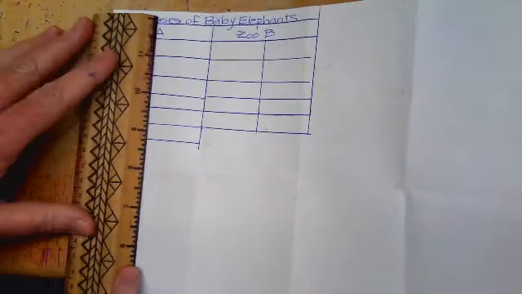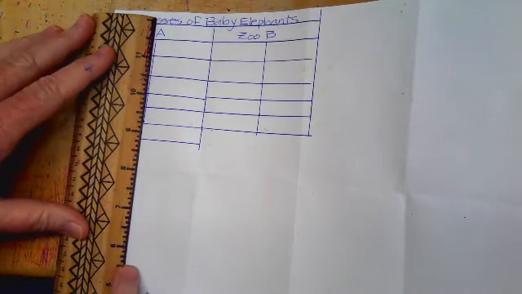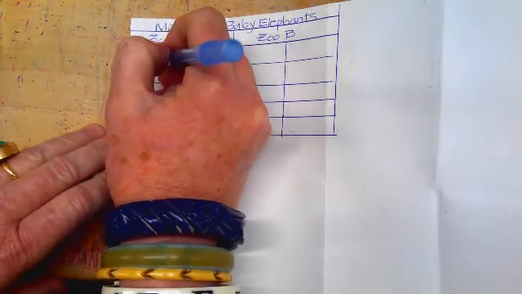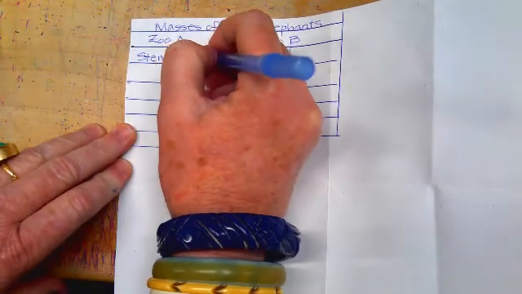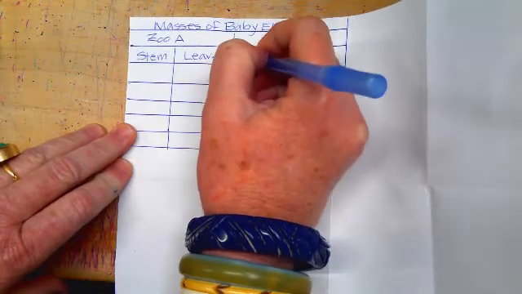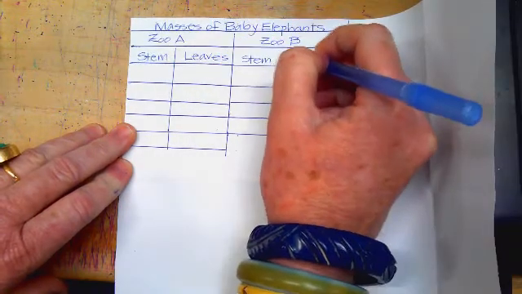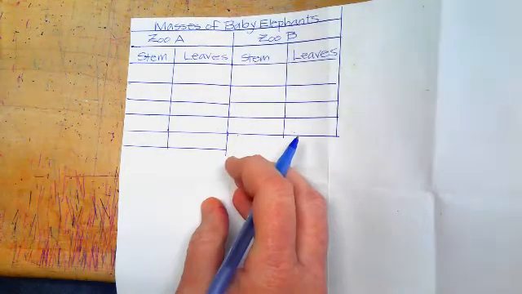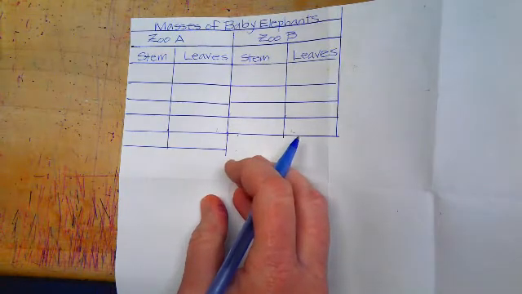So we're going to write so that we know what the stem is and what the leaves are. So this is going to say stem, leaves, stem, leaves.